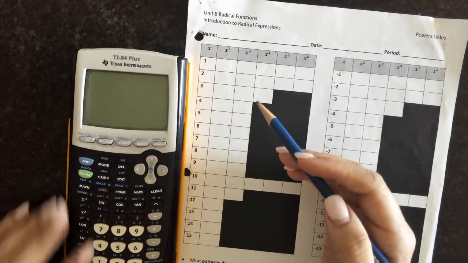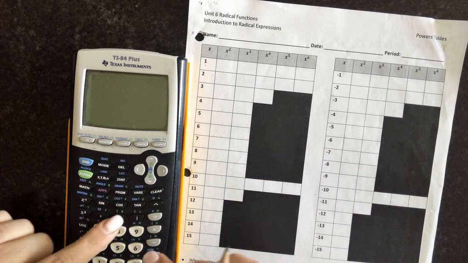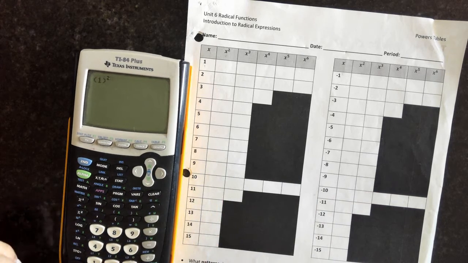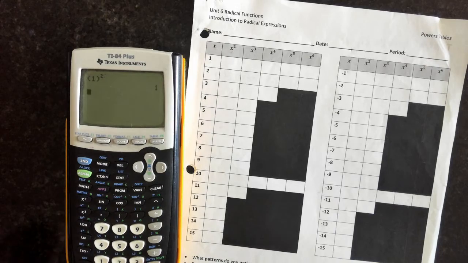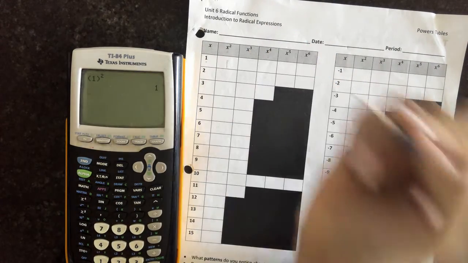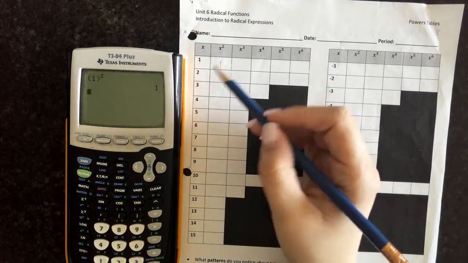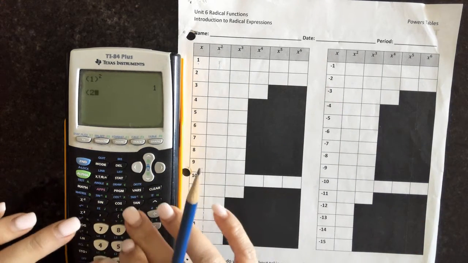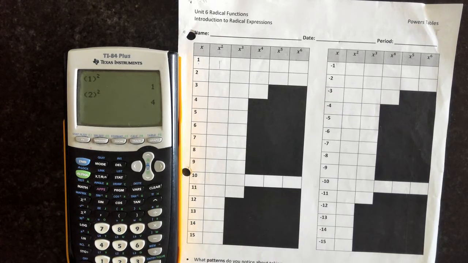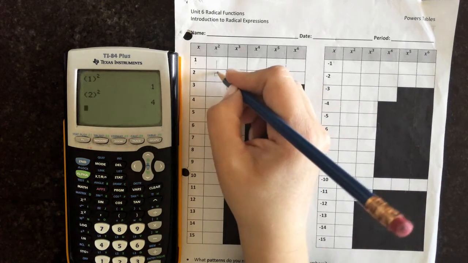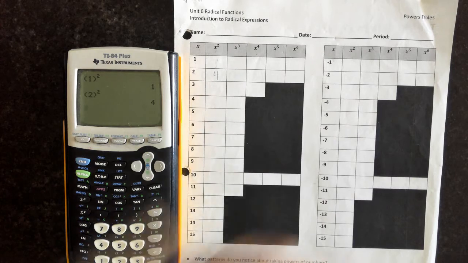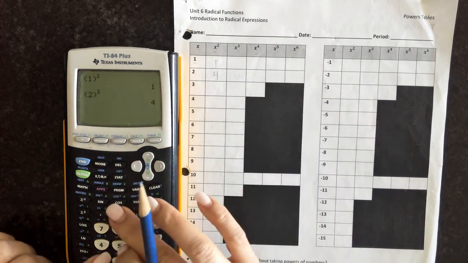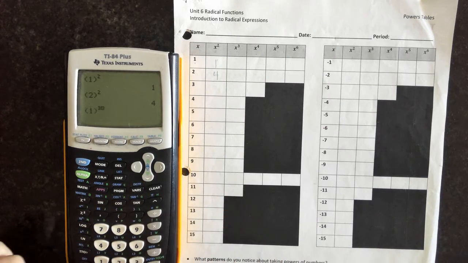So here I am in my calculator, and I said everything you raise to a power, put in parentheses. So I need to take the 1 and I'm going to square it. 1. And now I'm going to take the 2 and I'm going to square it. That's a 4. If I want to do this box, this means I'm going to take the 1, but I'm going to cube it.